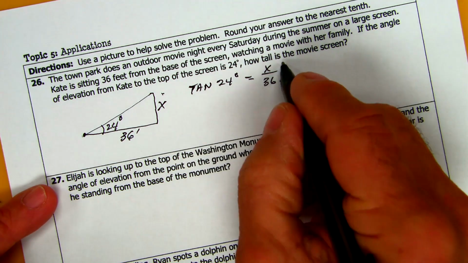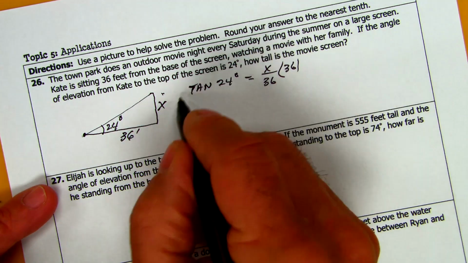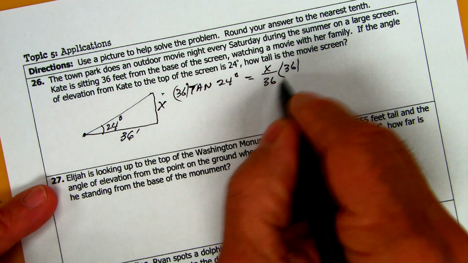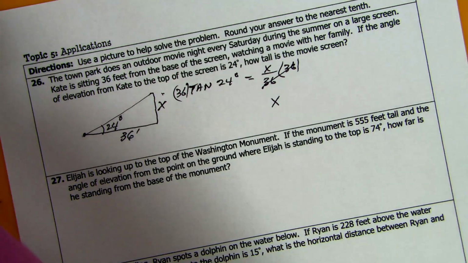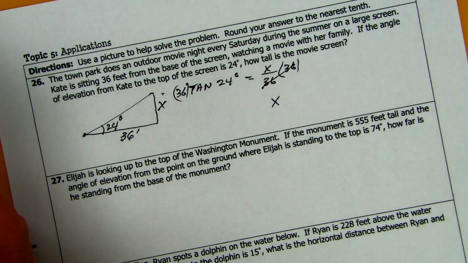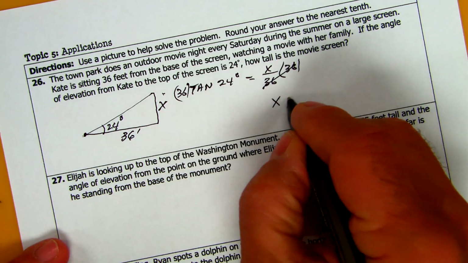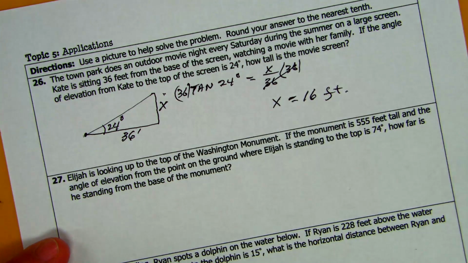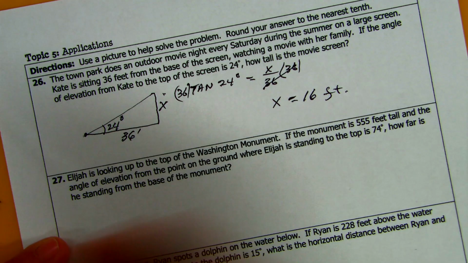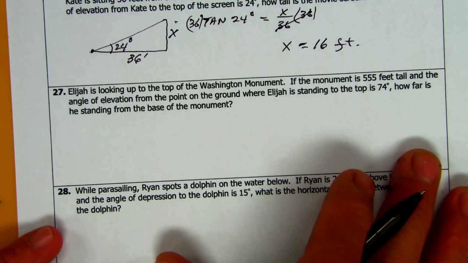Now, to solve, we'd multiply this times 36, this times 36. So we'd see that x is going to equal 36 times the tangent of 24 degrees. And that's going to give us 16 feet. Okay? Let's look at the next one.